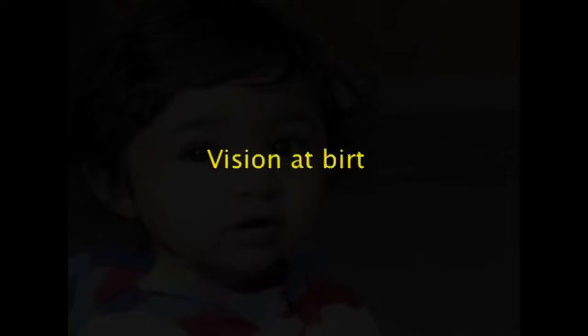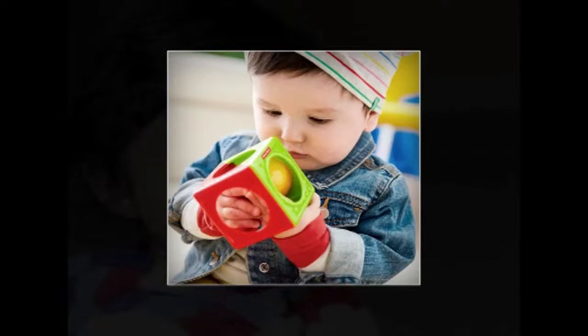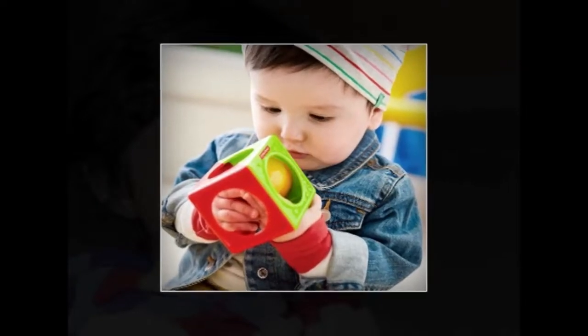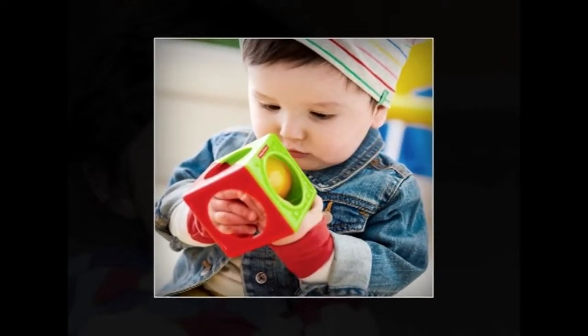Vision at birth. An infant's vision is blurry at the time of birth. The infant appears to focus in the center of the visual field during the first few weeks after birth. In infants, near vision is developed better than far vision. They can focus on an object held at 8 to 15 inches in front of them.